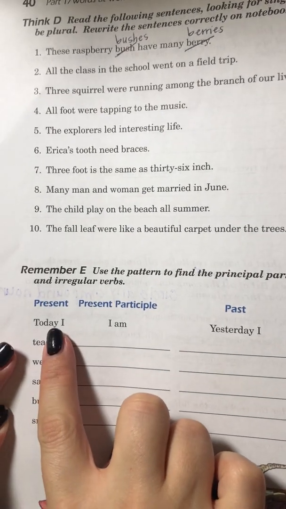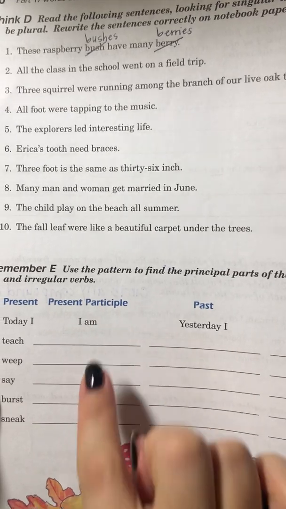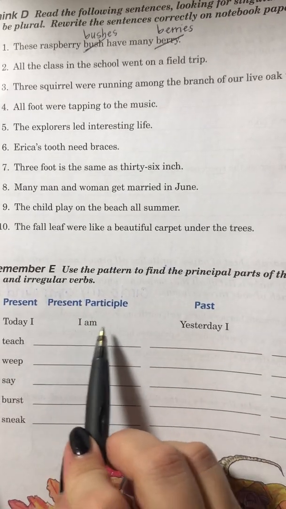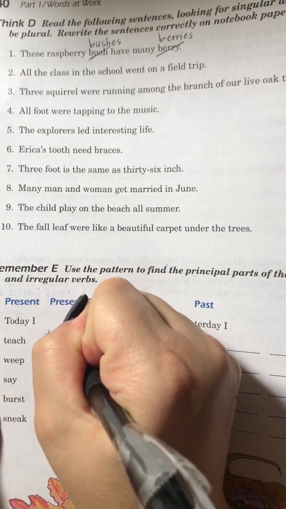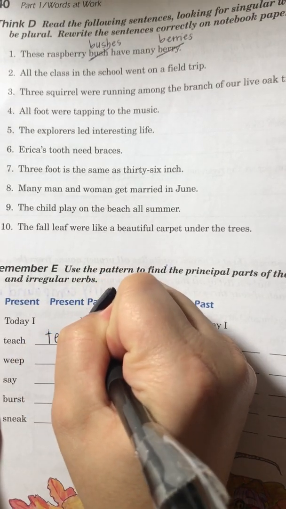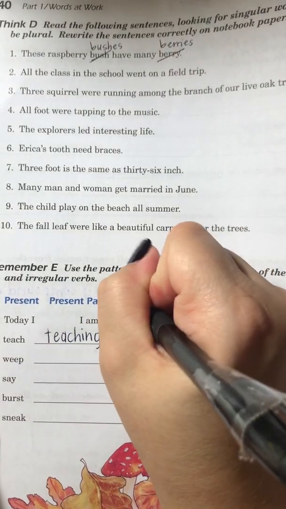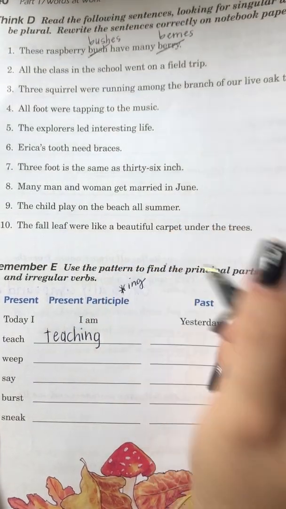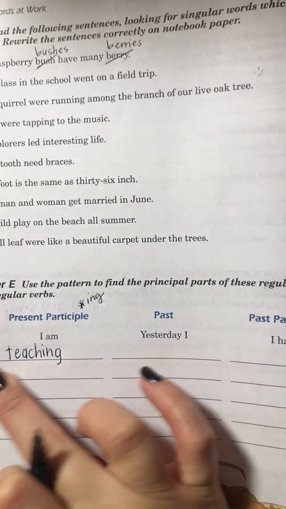So if the present is today I teach, then the present participle should be today I am teaching. So you would write teaching here. And remember that usually the present participle ends in ing. So I'll put that little clue up here. Past. Yesterday I taught.